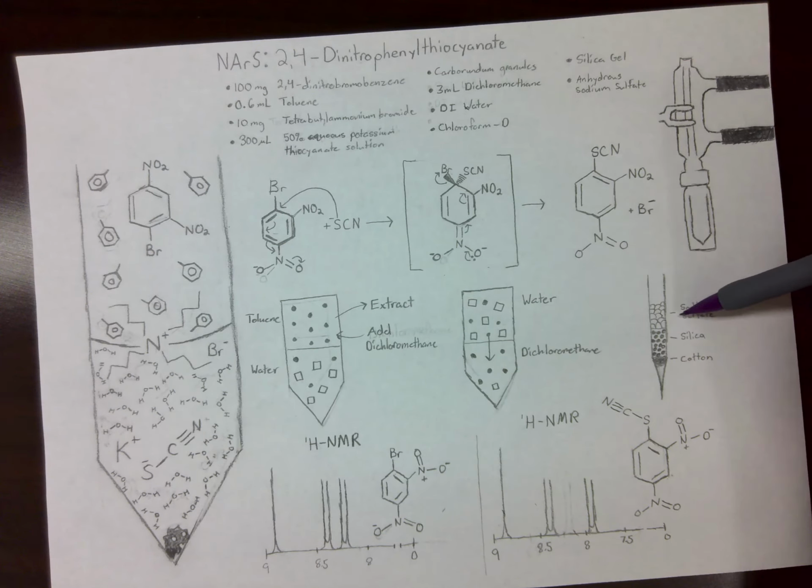And of course, we have our cotton inside the pipette, just to keep everything from running out but allowing the liquid to go through, and we would be collecting it in our round bottom flask, rotovapping it, and obtaining our solid product. We would then take out a milligram or two, add the chloroform D, and run an NMR. So likely our NMR will look like this.